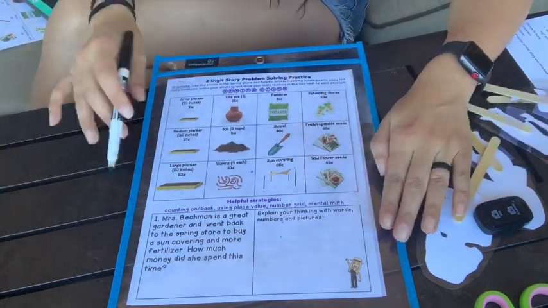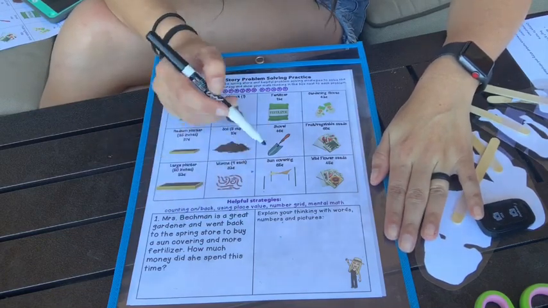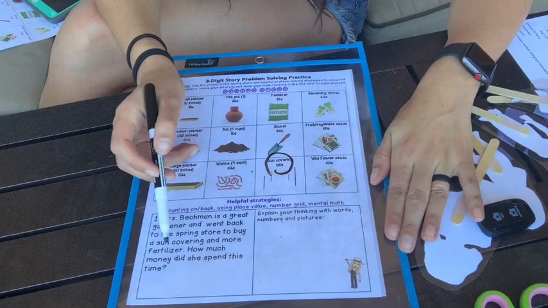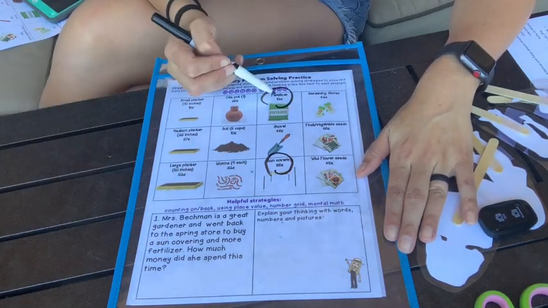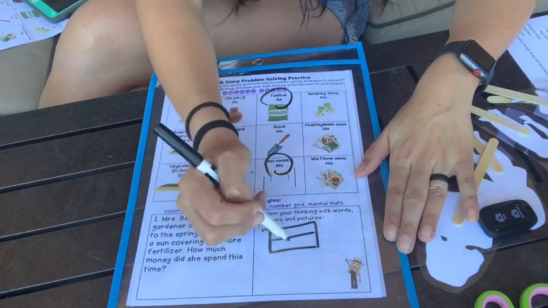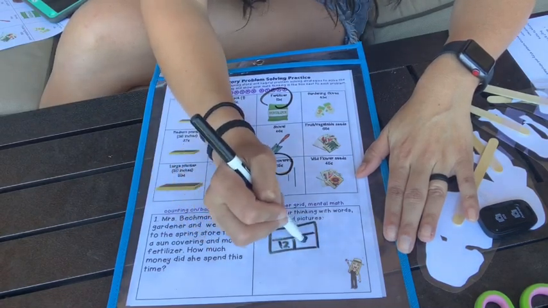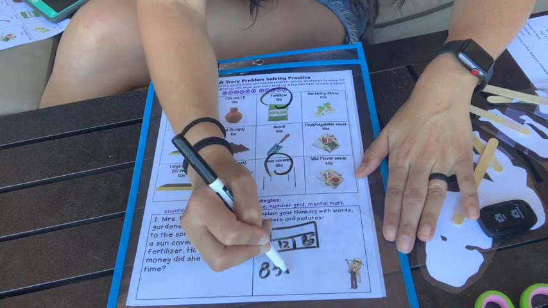So for this one, number 1, it says Ms. Beckman is a great gardener, and she went back to the spring store to buy a sun covering and more fertilizer. How much money did she spend this time? So we have 12 cents and we have 85 cents. In my part total, I have 12 cents and I have 85 cents. So I'm going to be adding 85 plus 12.